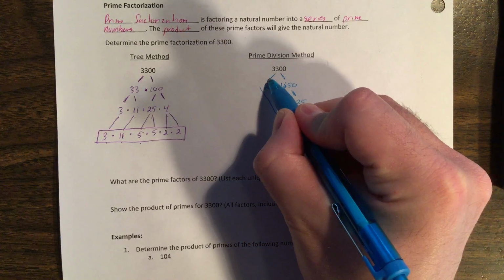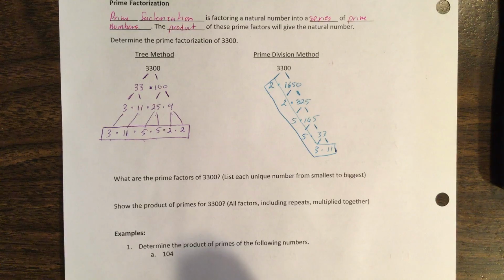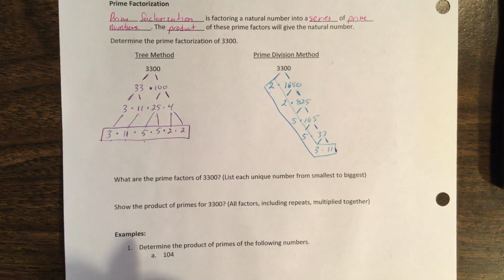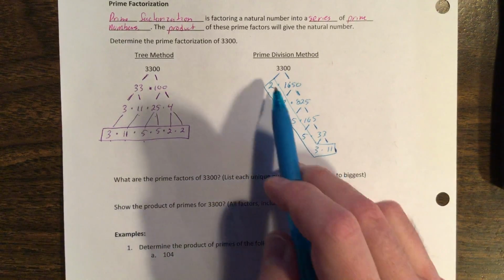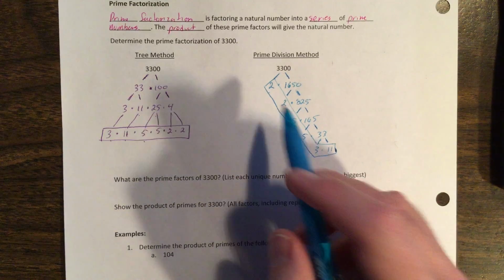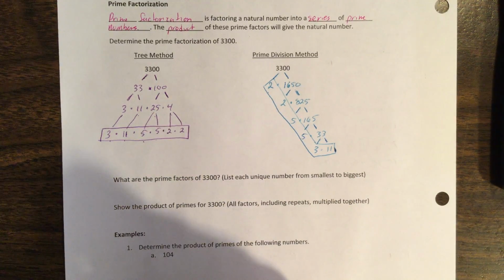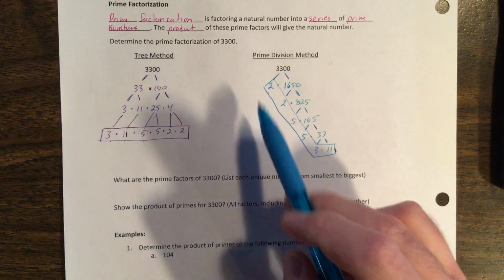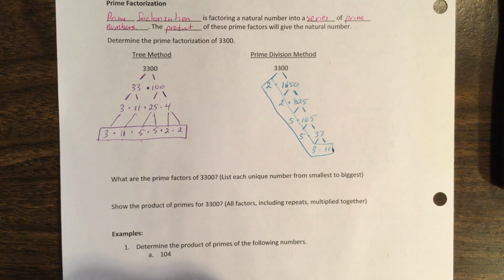Now I told you I had a different name for it. I call it the hockey stick method. You might be able to notice it looks a little bit like a hockey stick. So that is another method that we can use to factor, and I'll show you this in a bit simpler form when we get to the examples.